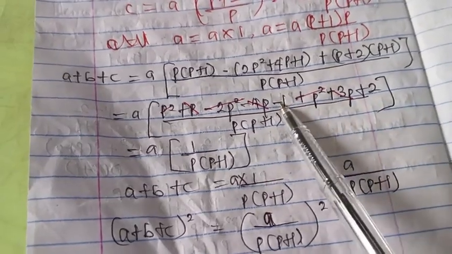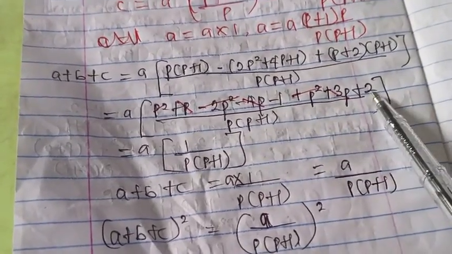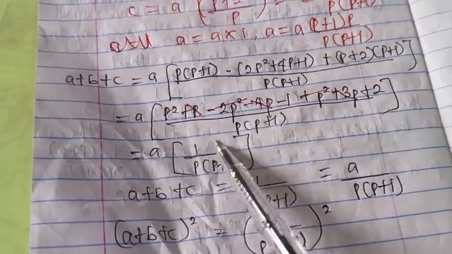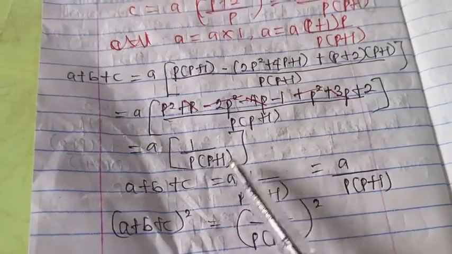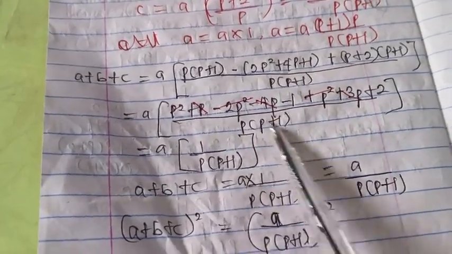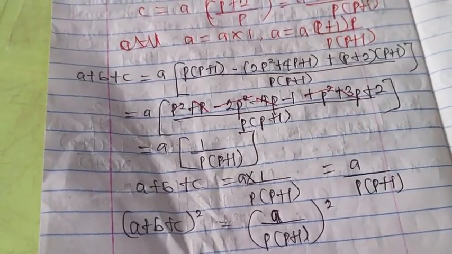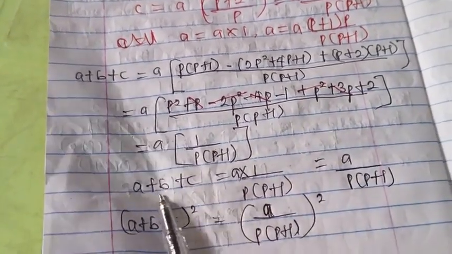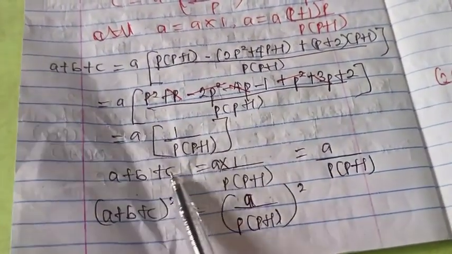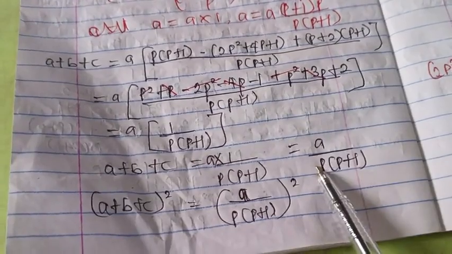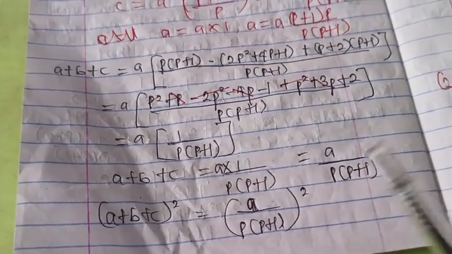So you are left with what? Minus 1 plus 2. Minus 1 plus 2 is 1. So what we have here is A into bracket 1 over P into P plus 1. That's what A plus B plus C rendered itself to be. Now you can open the bracket. At the end of the day, opening the bracket, A, we only multiply the top. So that's what we said, A plus B plus C is A over P into P plus 1.